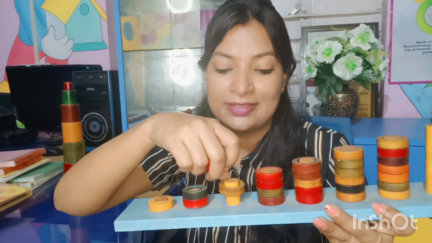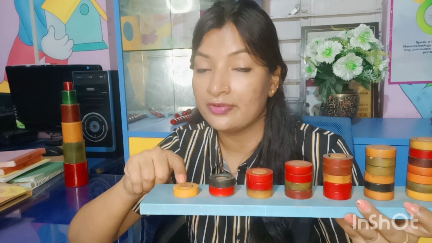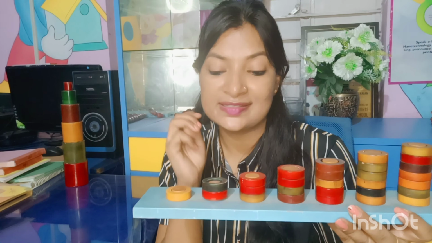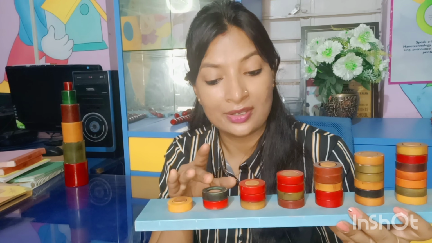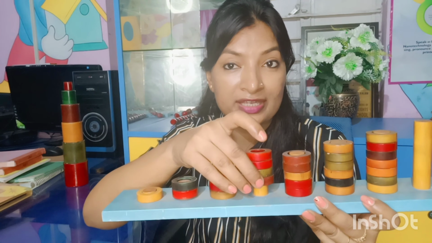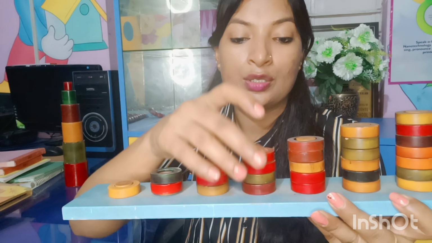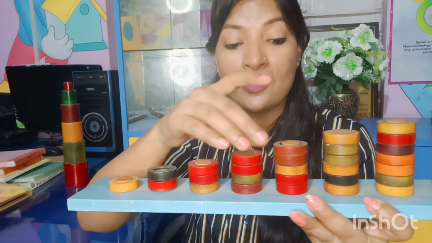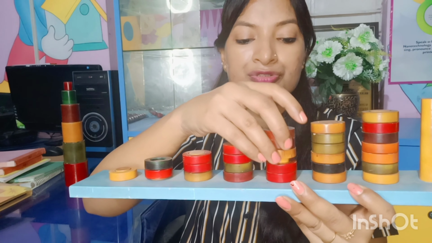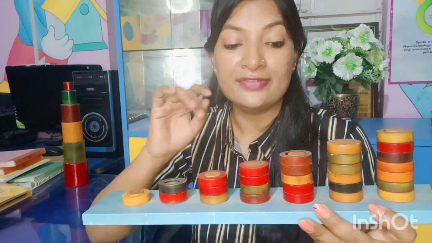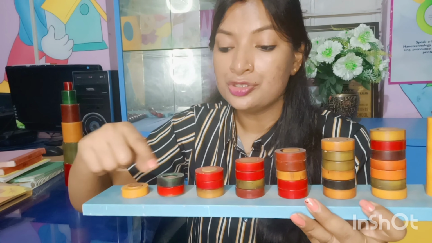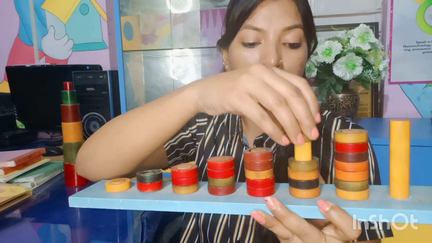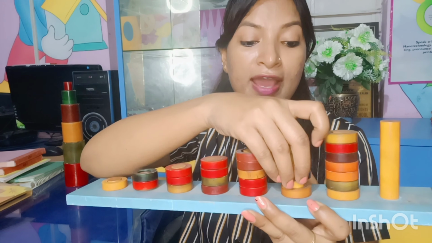So in the first we have seen there is only 1 ring. In the second we can find 2 rings, and in the third we can find 3 rings. It means that it is increasing. Okay, let's go ahead. Here we can find 4 rings. 1, 2, 3, 4. It is also increasing here. 1, 2, 3, 4, 5. And 1, 2, 3, 4, 5, 6.